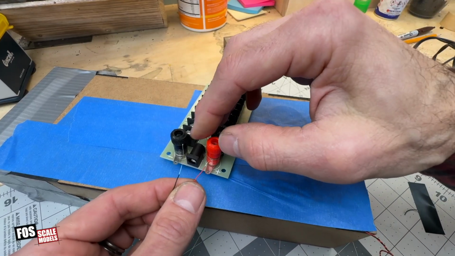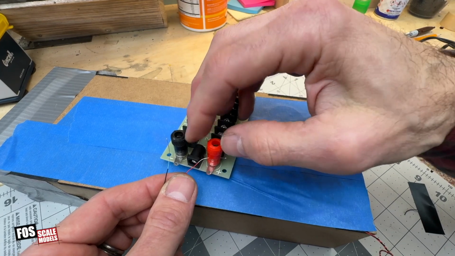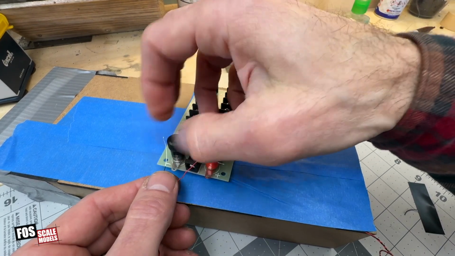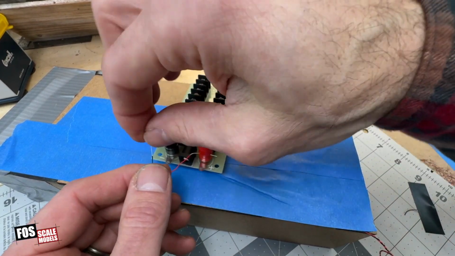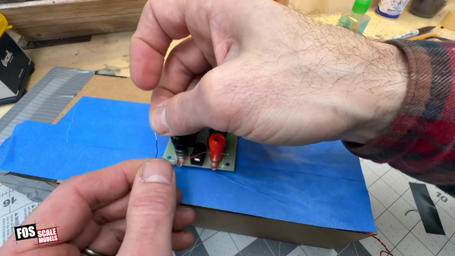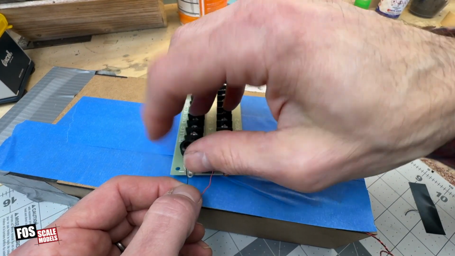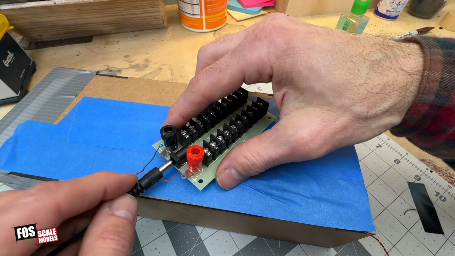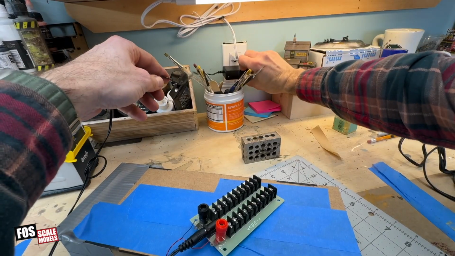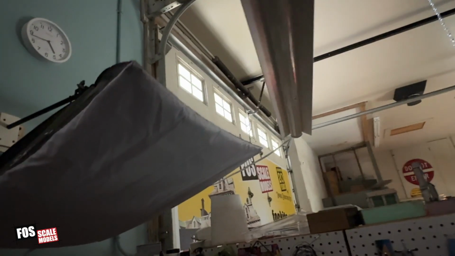Let's get this into the terminal so we can test it. Our power supply is here. So it's still daylight out. It's not completely dark, but I think it'll be dark enough to take a look here. Let's take a look inside.